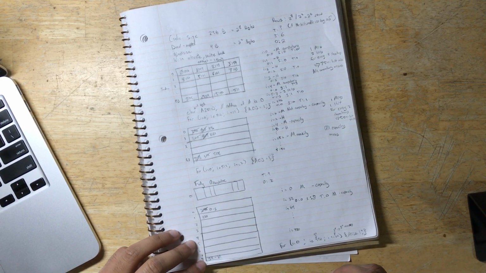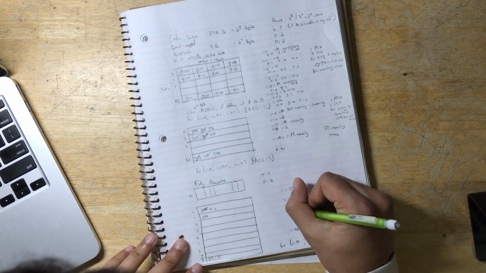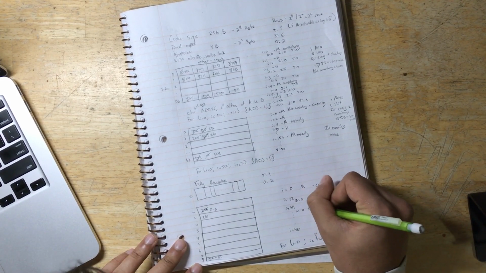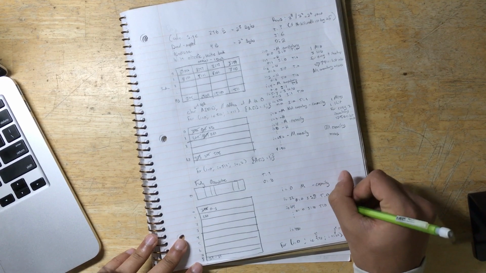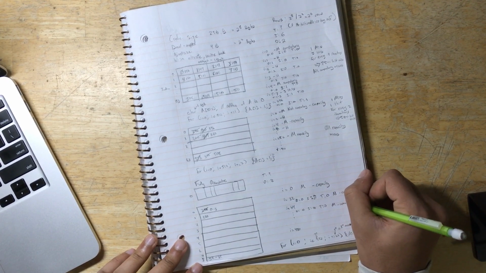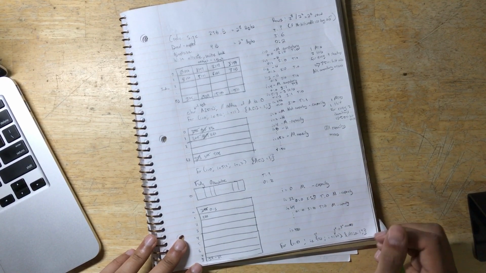How about 64? That's going to skip down another 8, because we have offset 0, index 16, tag 0, and that's going to be another miss. Again, another capacity miss, because we're still in the first half of the array.